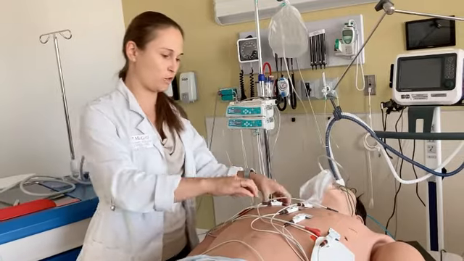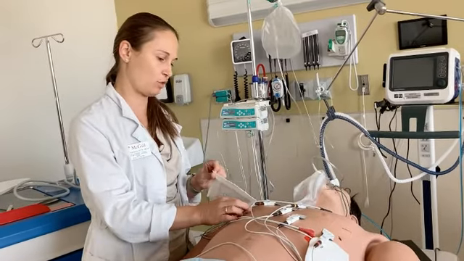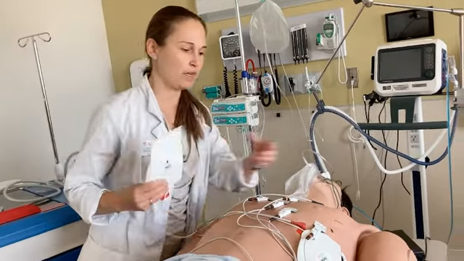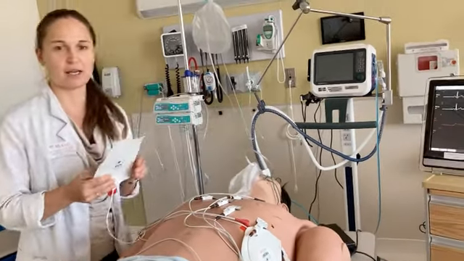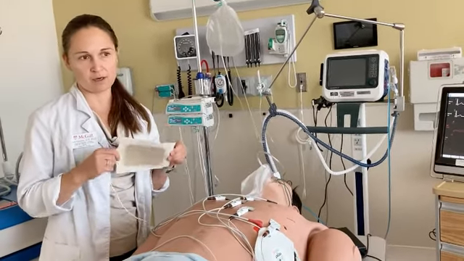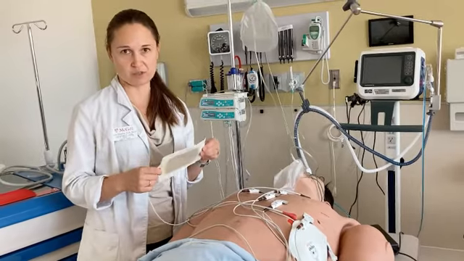So I'm going to remove this pad, and I would get help to turn my patient and place this pad on the mid-scapular line somewhere in the area of the third intercostal space.